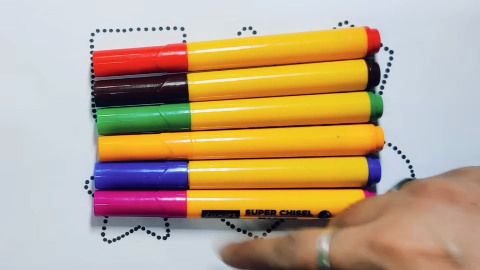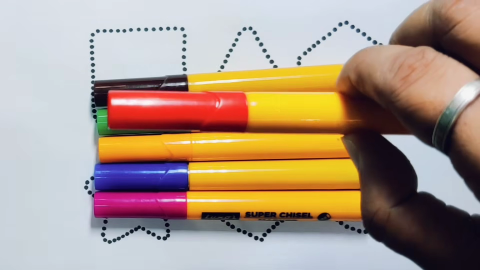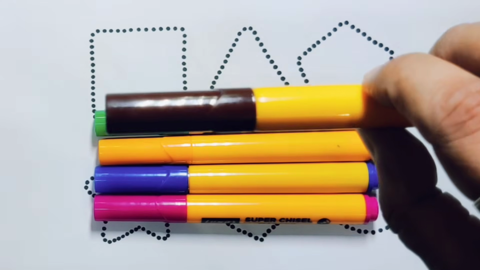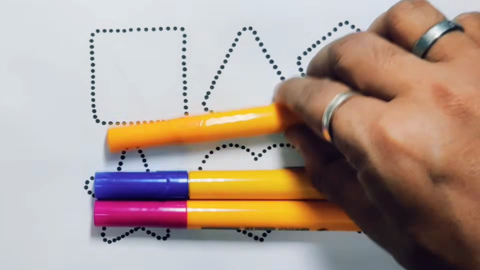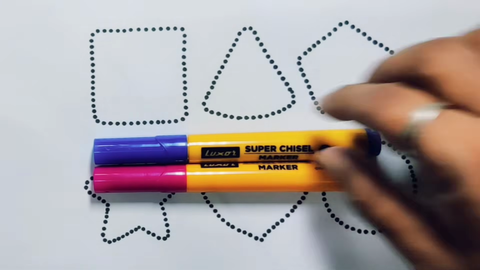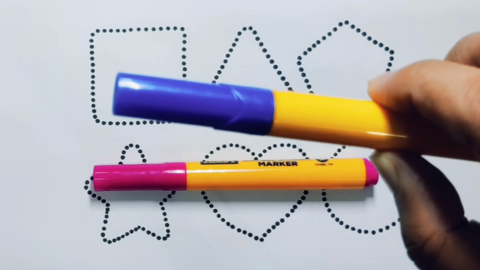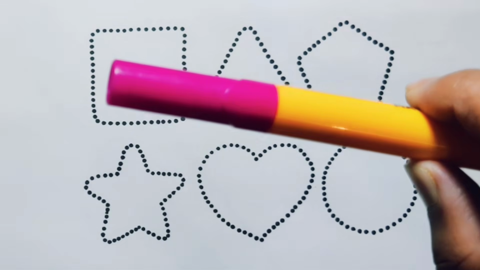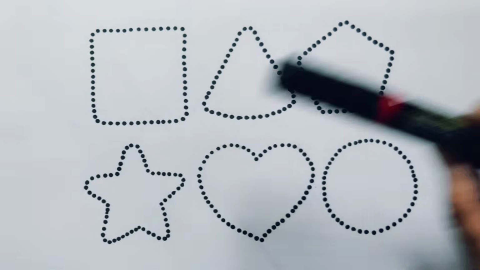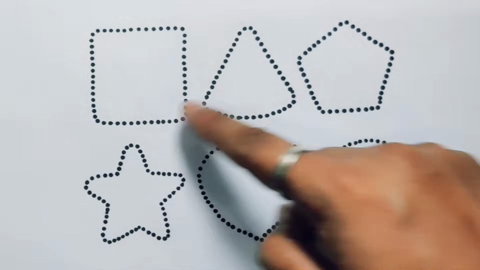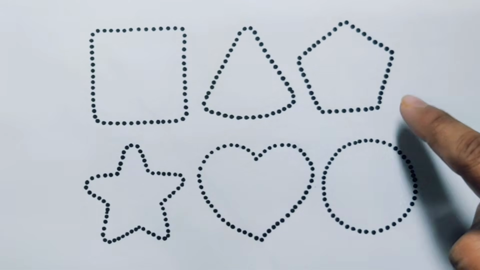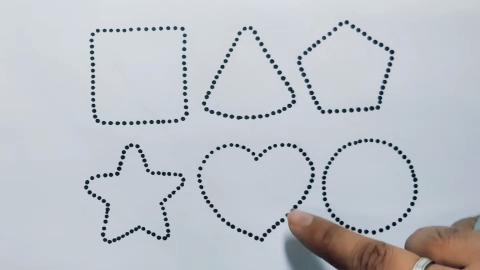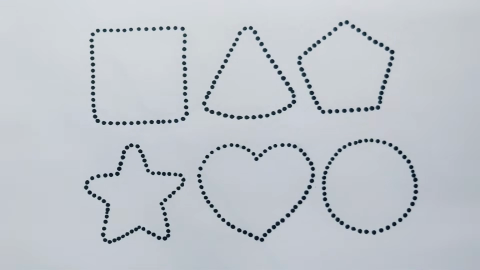First we're going to know the colors' names. Red color, chocolate color, green color, orange color, blue color, pink color, black color. Now let's learn the 2D shapes: square, triangle, pentagon, star, heart and circle.